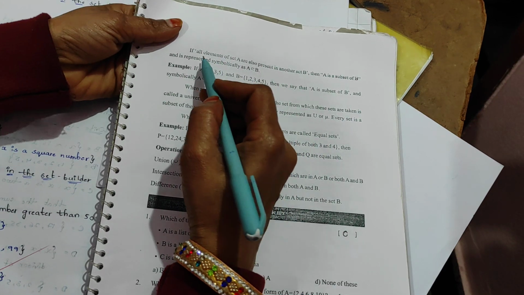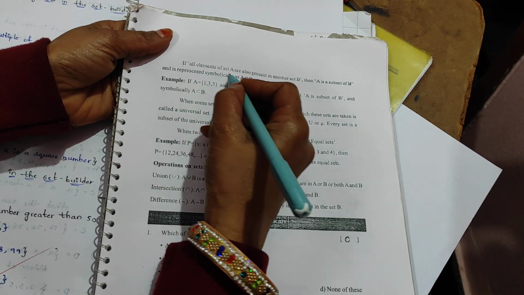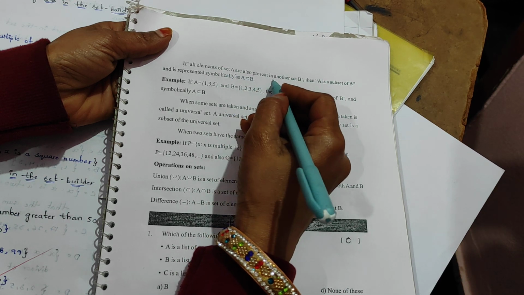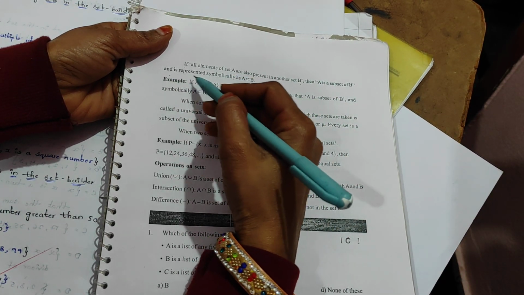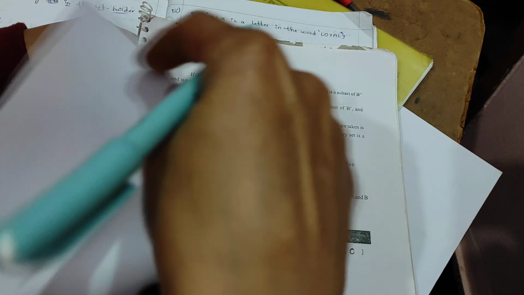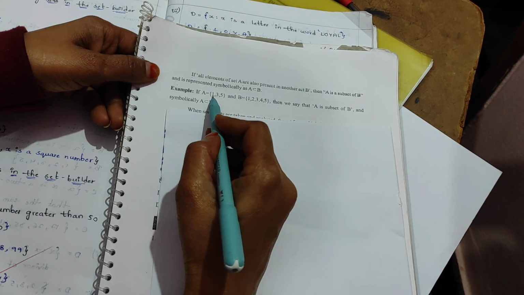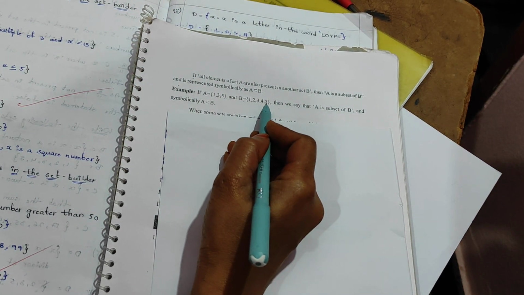So what is meant by subset? Subset means if all elements of a set A are also present in another set B, then A is a subset of B, and it is represented symbolically as A ⊂ B. For example, A equals {1, 3, 5} and B equals {1, 2, 3, 4, 5}.